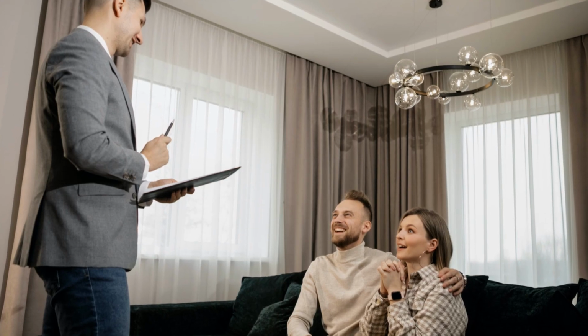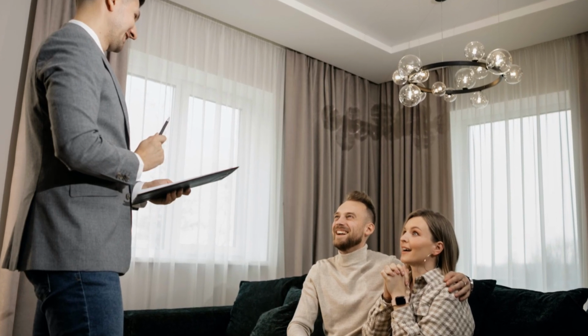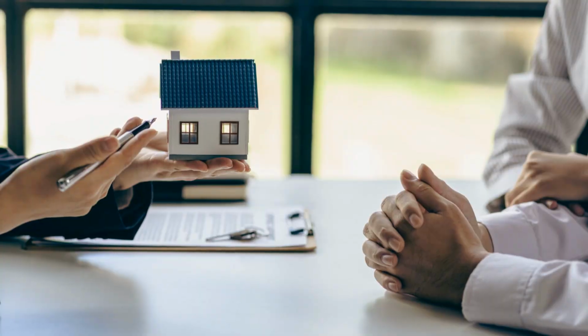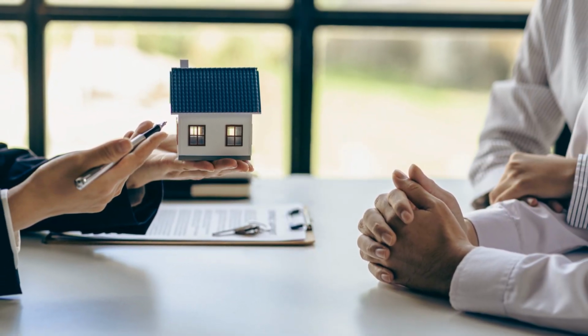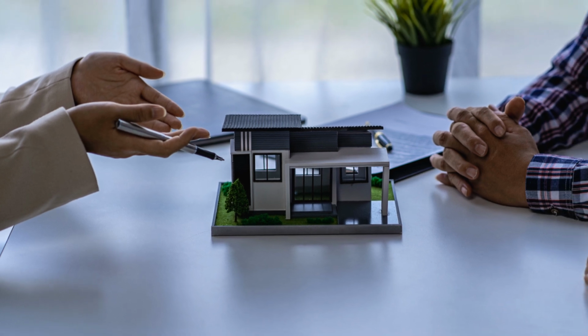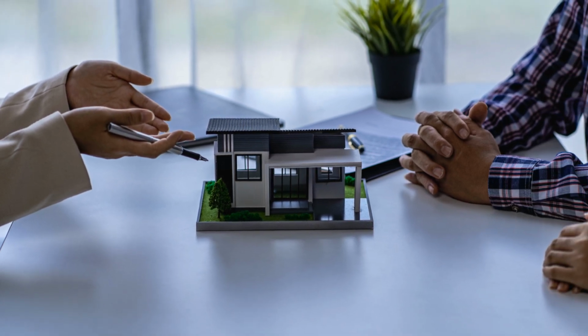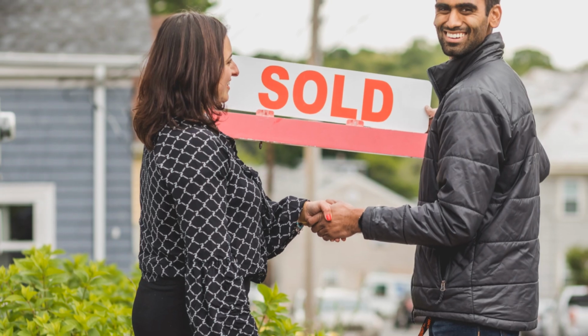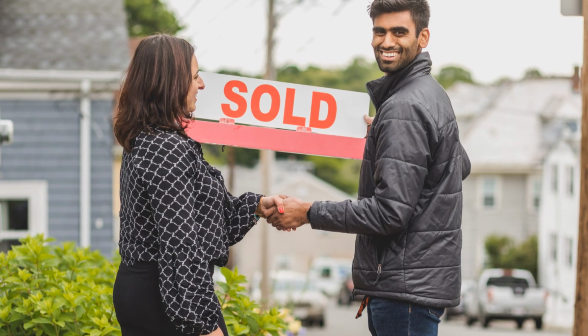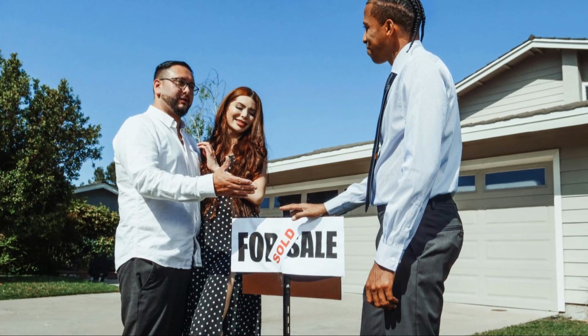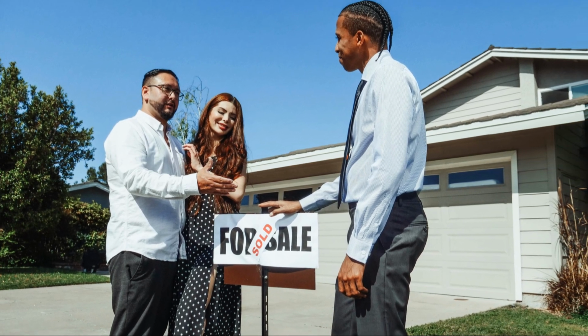By embracing detailed analysis, clear communication, and a commitment to accuracy, appraisers can provide valuable insights to buyers, sellers, lenders, and the real estate industry as a whole. This transparency fosters trust and facilitates fair and informed transactions in the dynamic world of real estate.